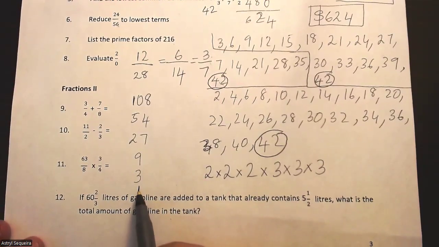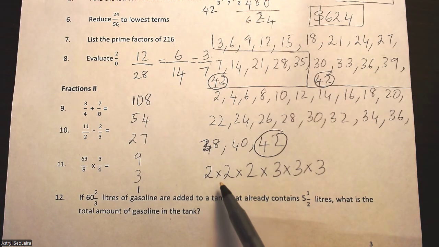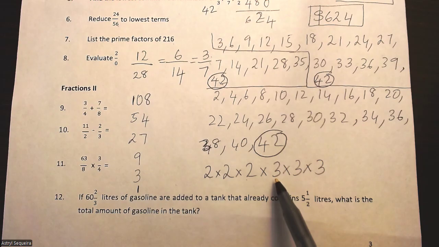And when my final answer is 1, that's when I know the question is complete and I've listed all the prime factors of the number given in the question. So my final answer for this one is 2 times 2 times 2 times 3 times 3 times 3. Those are the prime factors of 216.